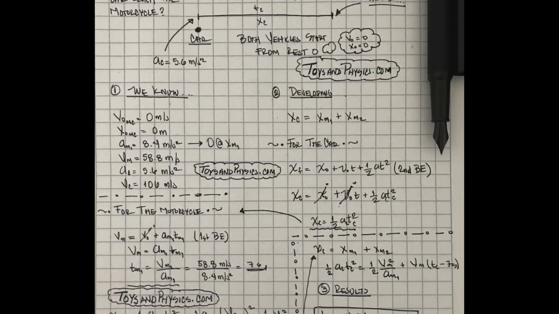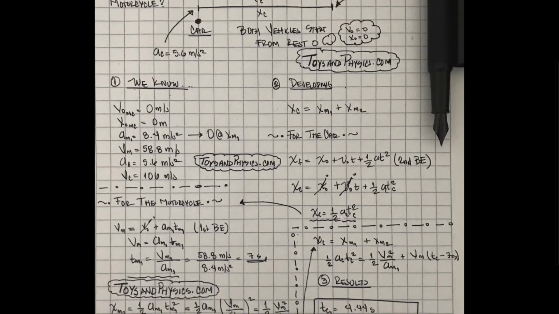So that's our final equation for the car. We already know this side of the main equation we're going to be working with: 1/2 AC TC squared. Okay, that's the main thing.